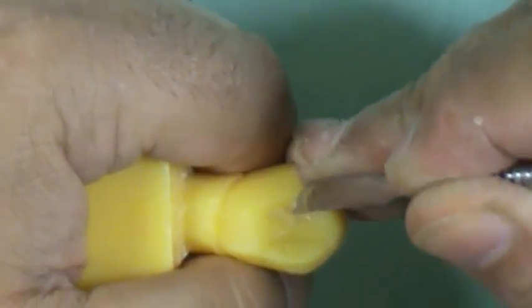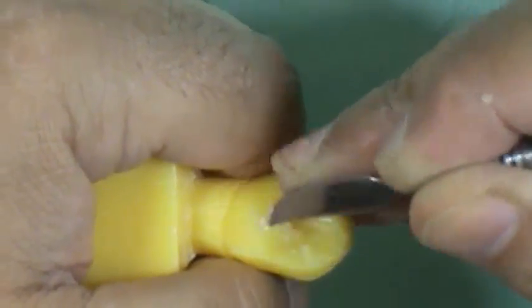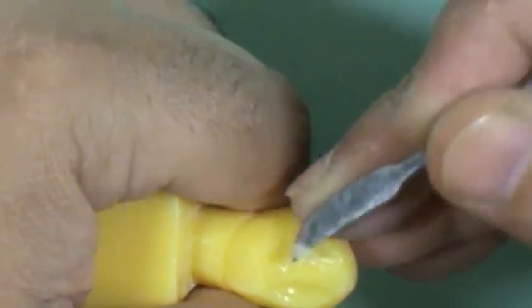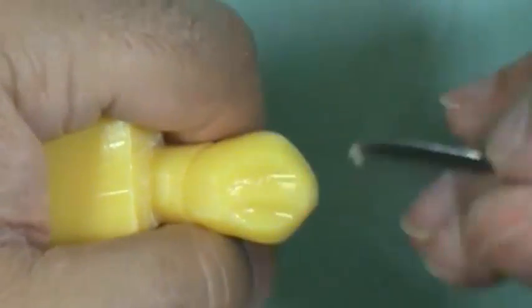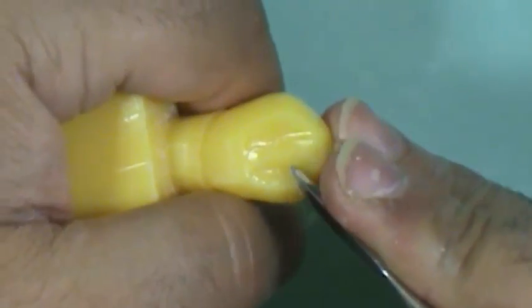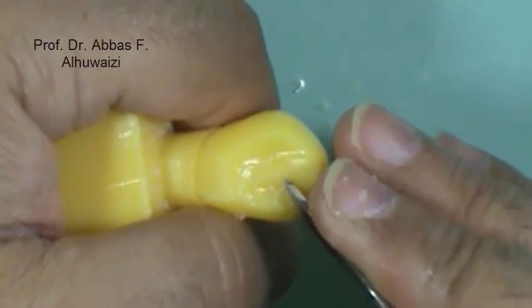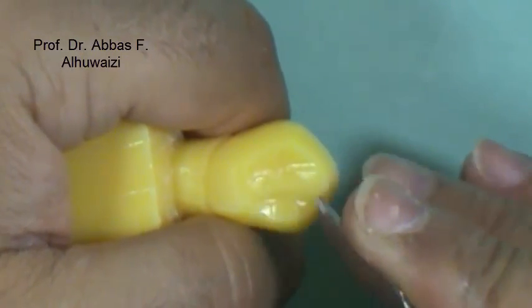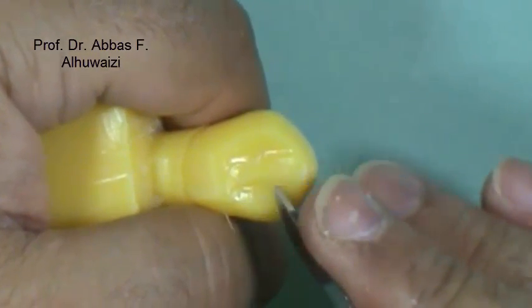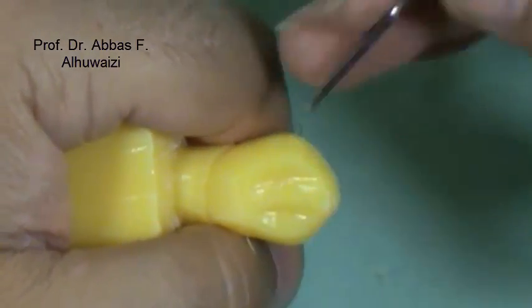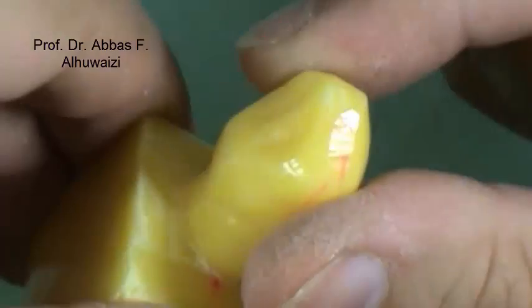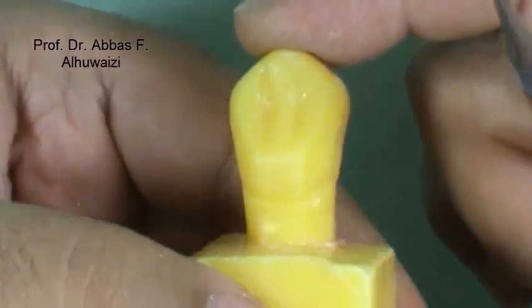Then these fossae are widened, as you can see. We are widening the fossae, which are very evident here.